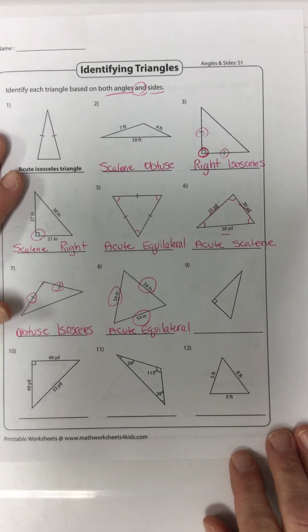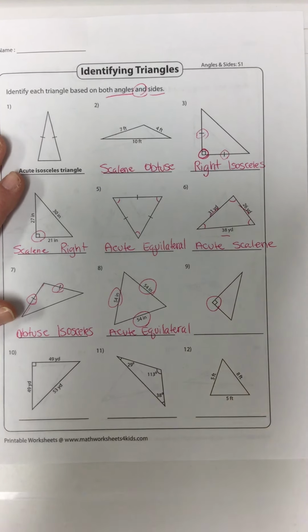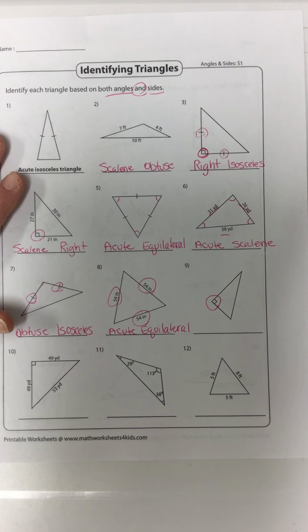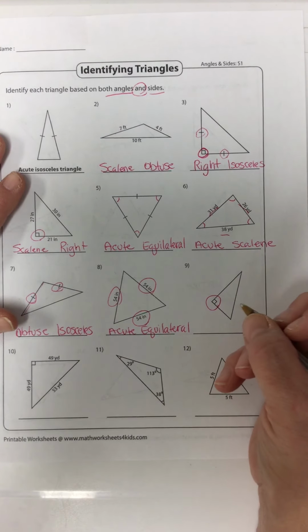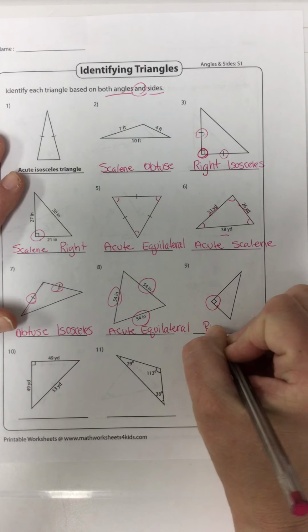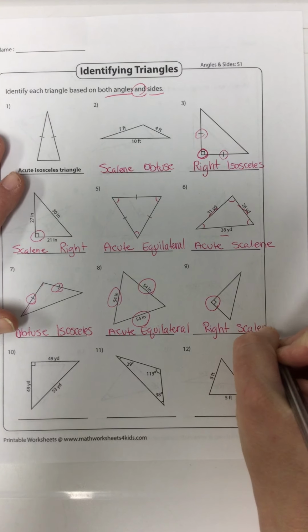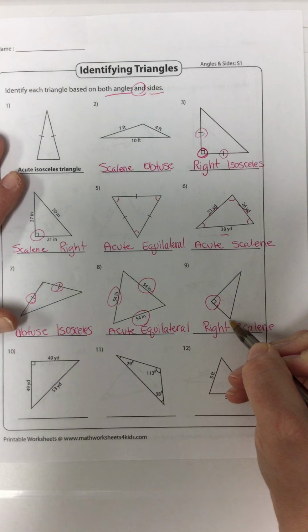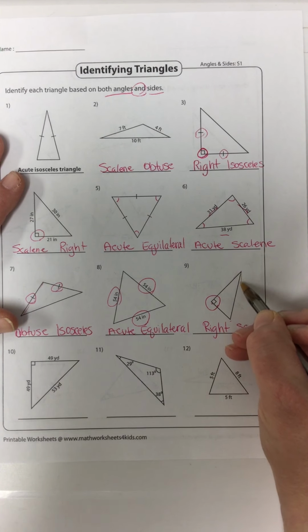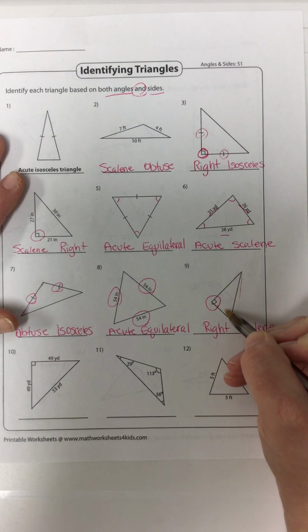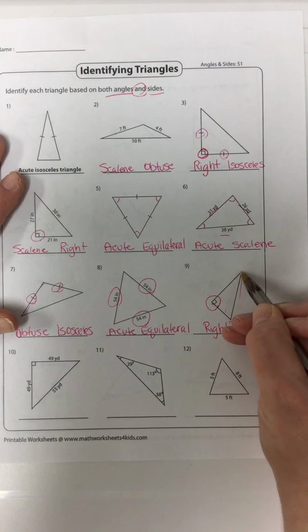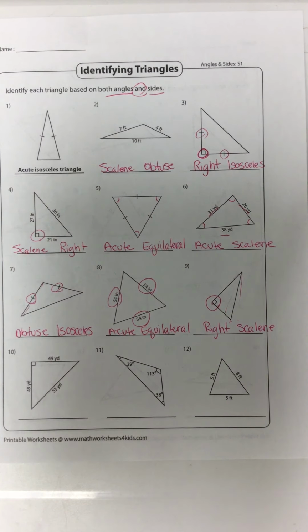Okay, number 9. Look at it. Notice what you have there. Okay, so it is a right scalene. Because this is a right angle, if it was going out further or shorter, it might be the same length, but it's not going to be. Okay, this line and this line are different. Okay, so this line is longer.